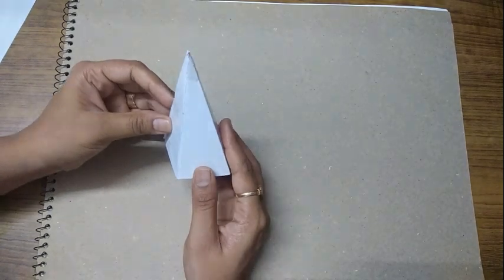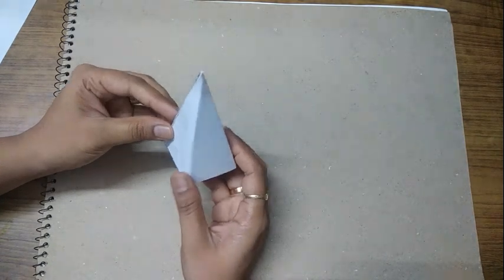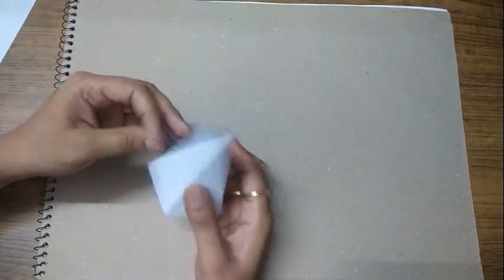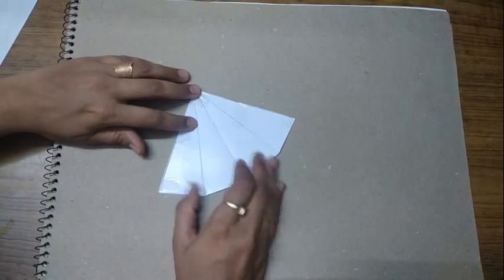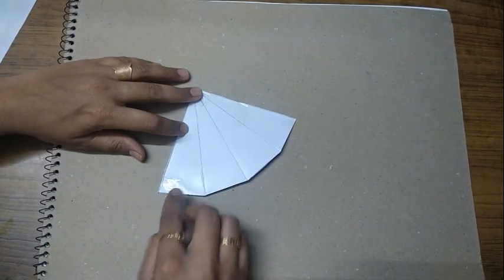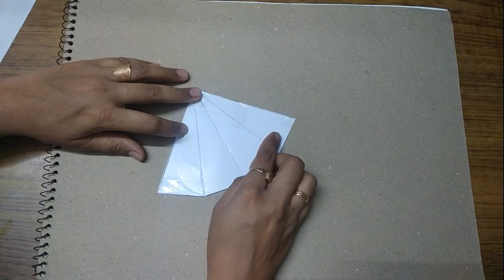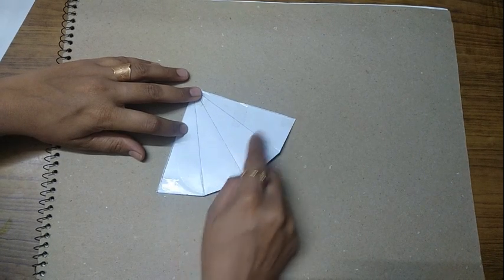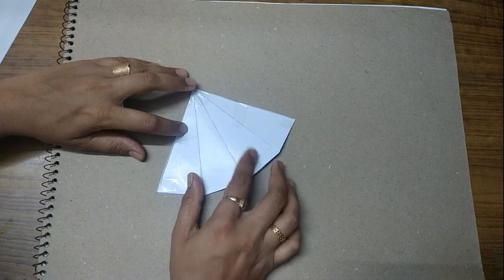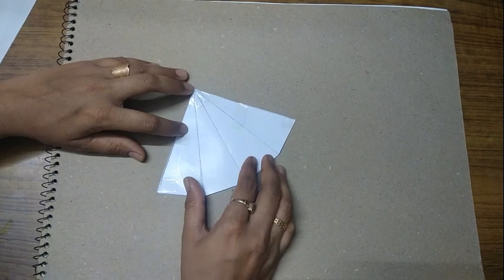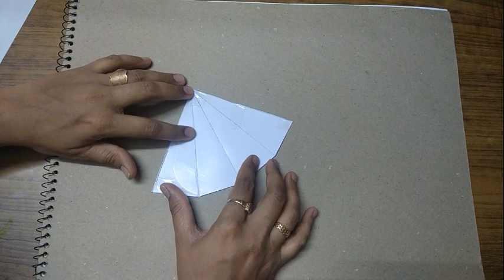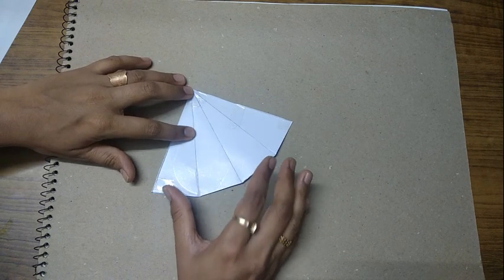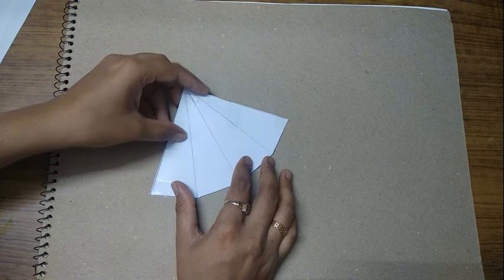To give a better perspective of this development of the pyramid, I will show you on a dark background. If I open the square pyramid, you can see the development of the square pyramid will consist of four equal isosceles triangles. Now further we'll see how exactly the development of different solids will come, how exactly the shape will come. We'll take one example at a time now.